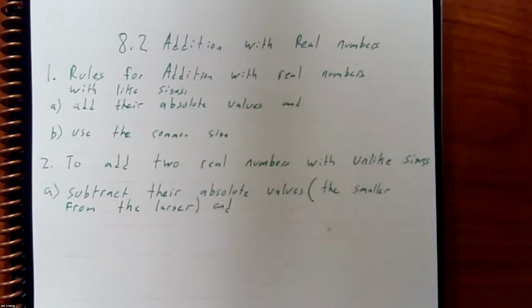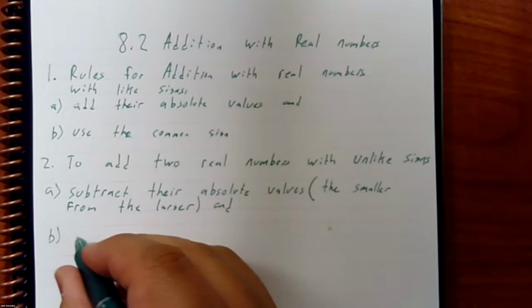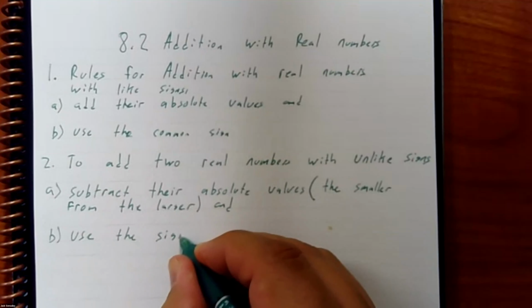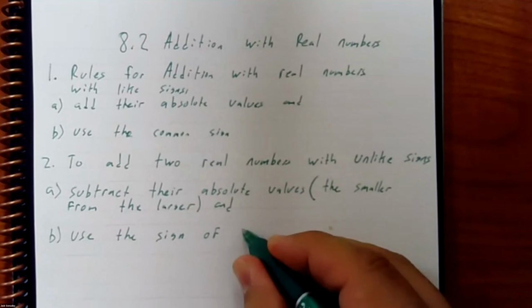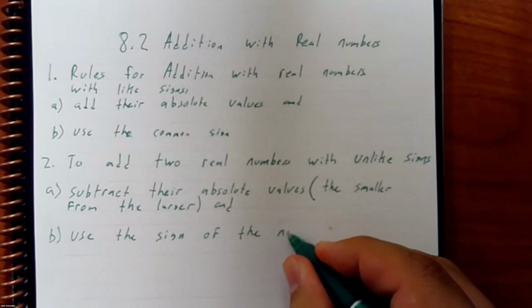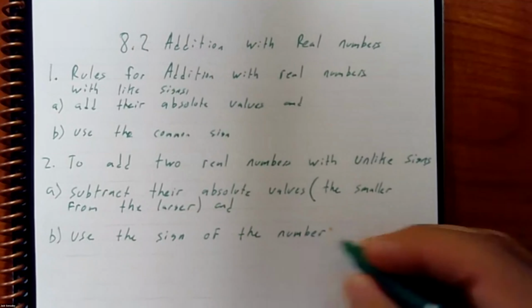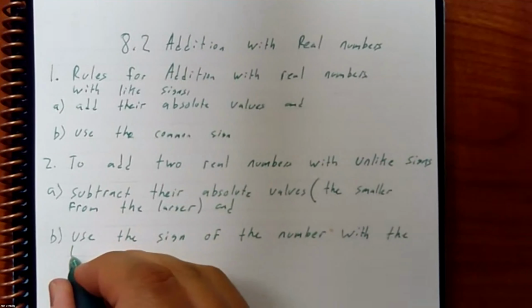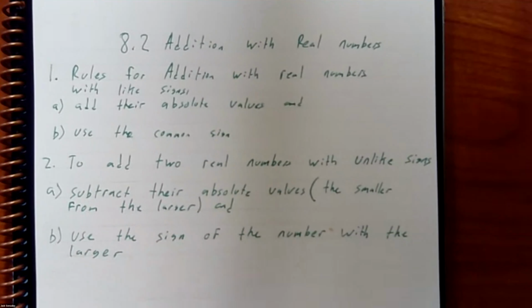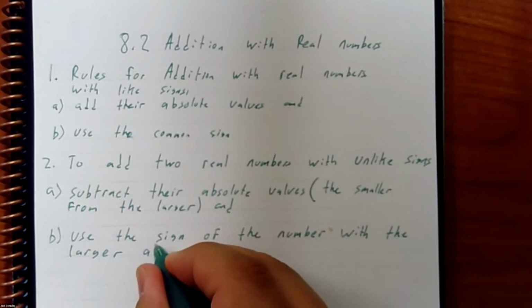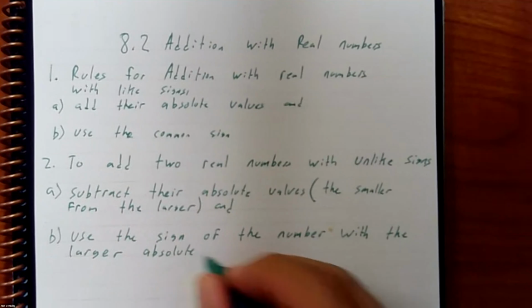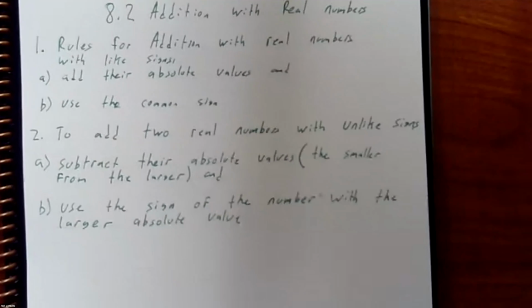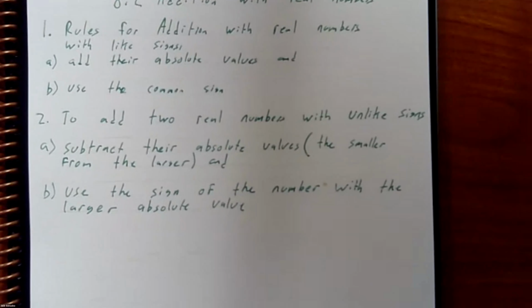And part B: use the sign of the number with the larger absolute value.